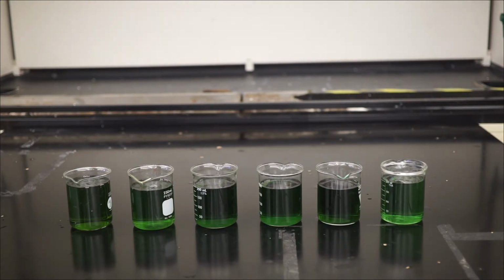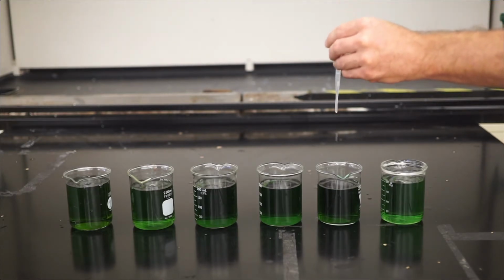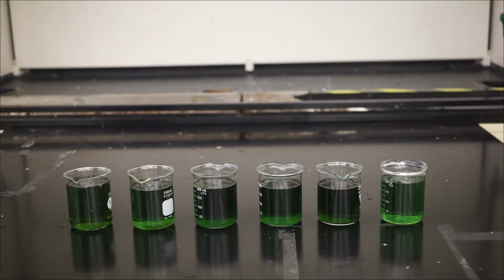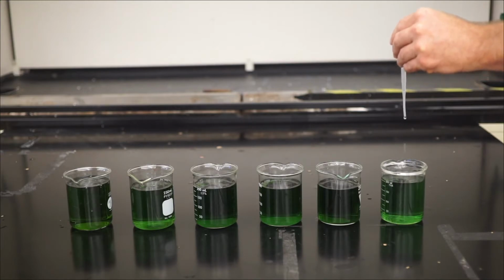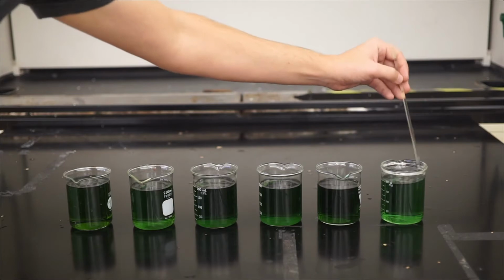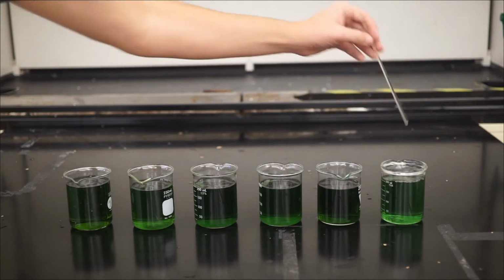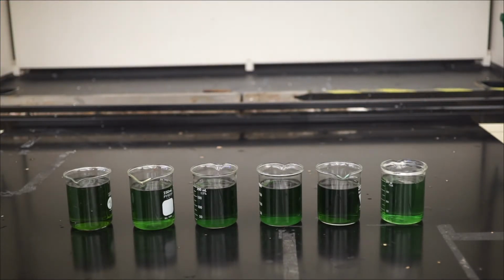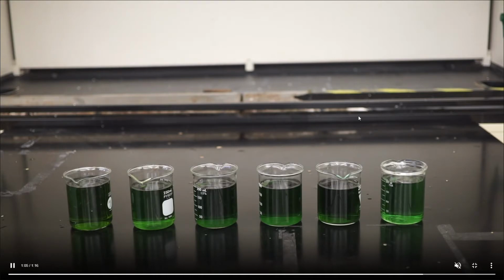Let's just be sure. Let's try with the base side. Add a couple drops of base. Add a lot of base. Stir those up. Again, no change. So all the extra acid that we add will be able to react with acetate, and with the base, it'll be able to react with acetic acid.